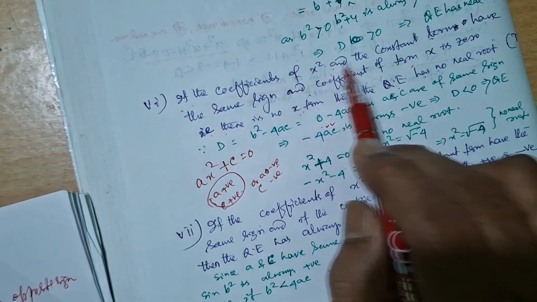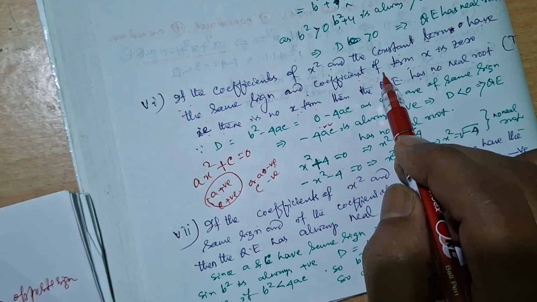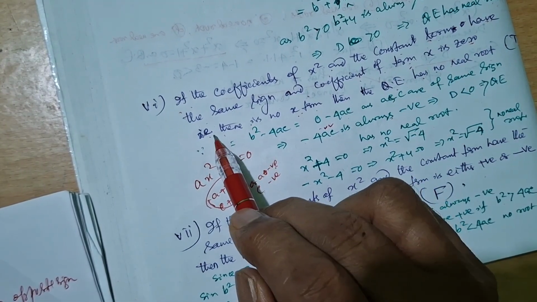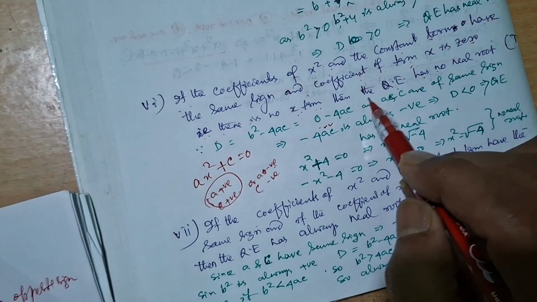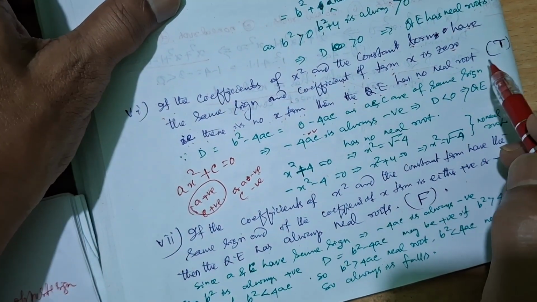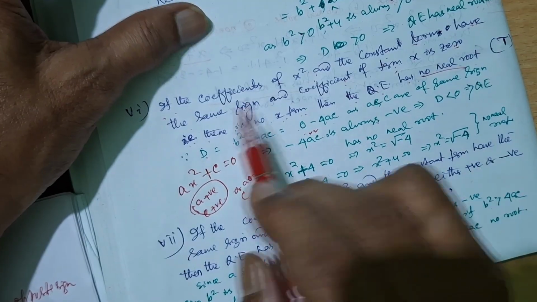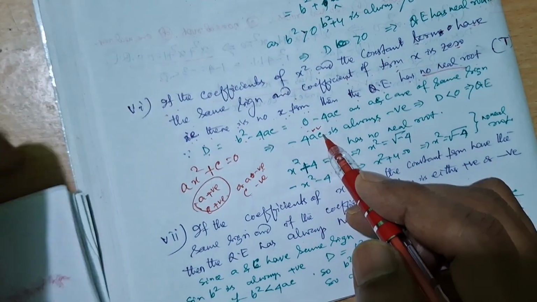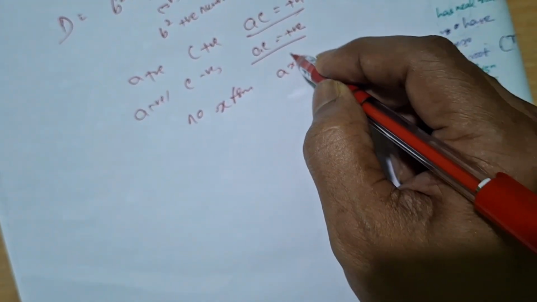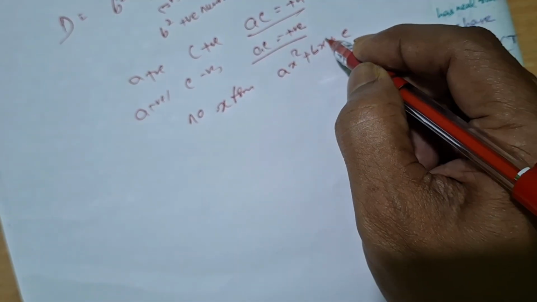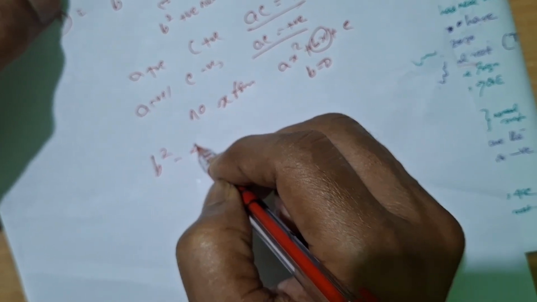If the coefficient of x square and the constant term have the same sign and the coefficient of x is 0, that is, there is no x term, then the quadratic has no real root. How will we show this? D is b square minus 4ac. What is the coefficient of b? No x term means x square plus bx plus c has no bx term, so b is equal to 0. So b square is 0 minus 4ac.